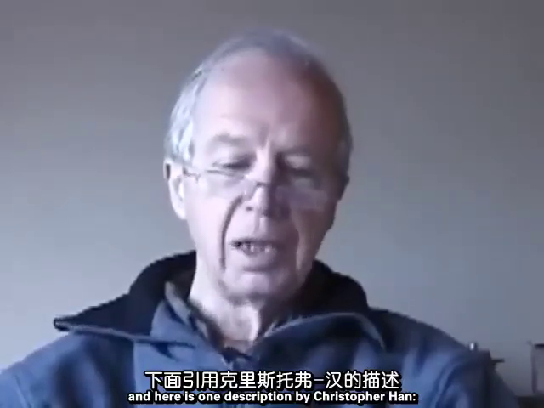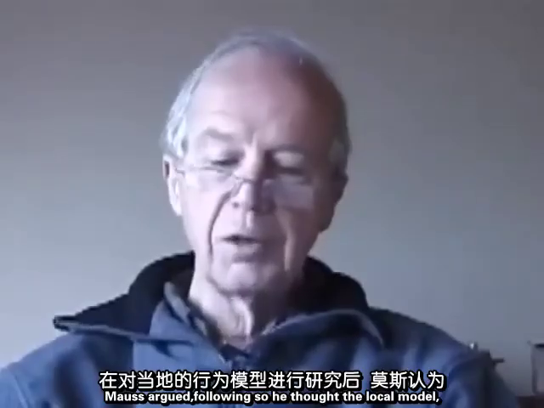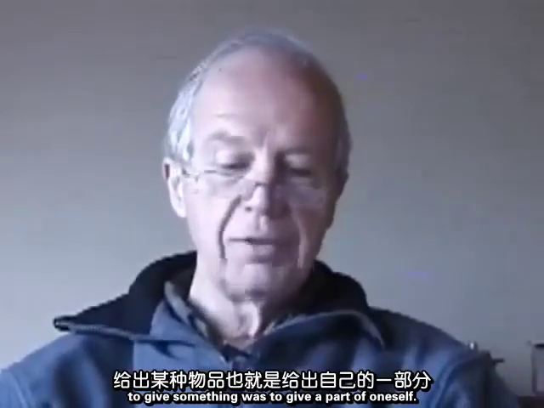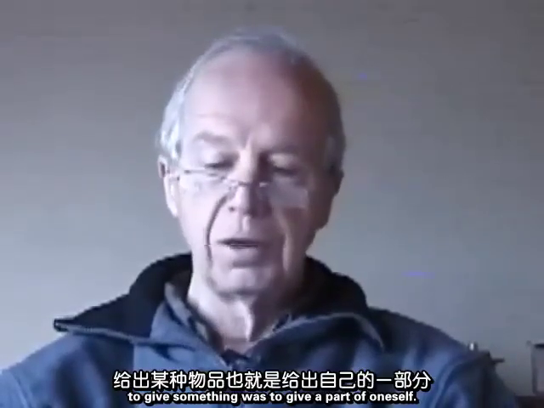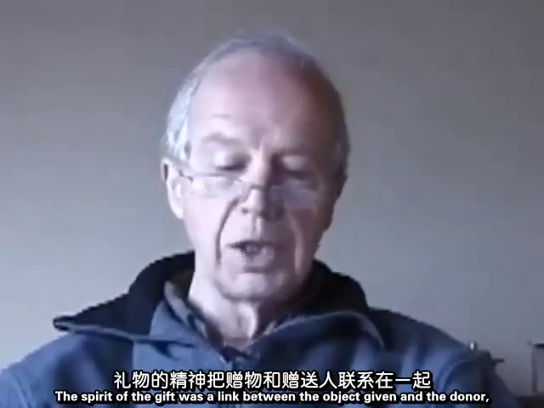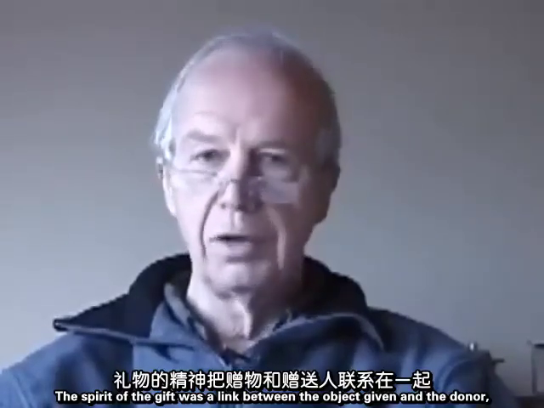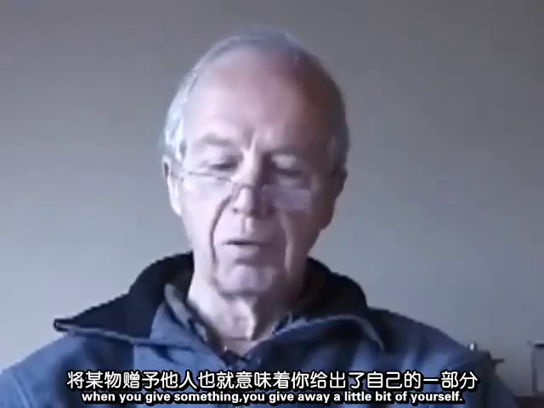The famous example, as I mentioned, is Mauss's analysis of the Maori hau, and here's one description of it by Christopher Hann. Mauss argued, following, so he thought, the local model, that to give something was to give a part of oneself. The spirit of the gift was a link between the object given and the donor. When you give something, you give away yourself, a bit of yourself.